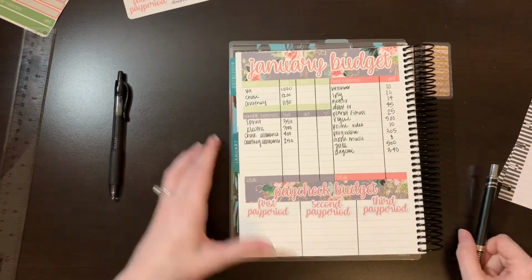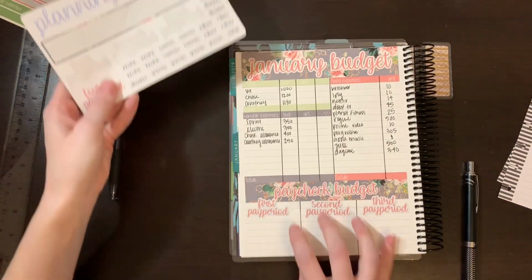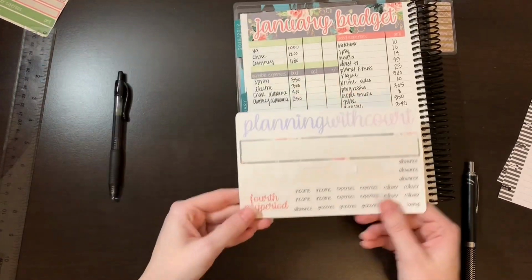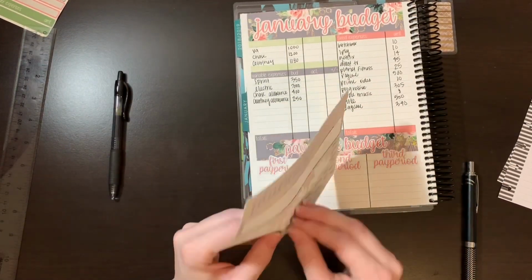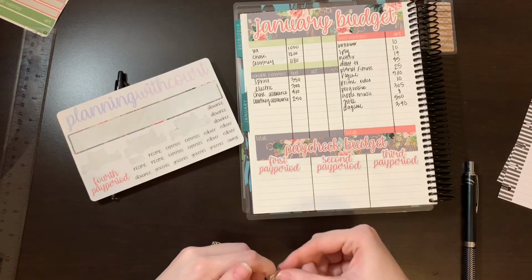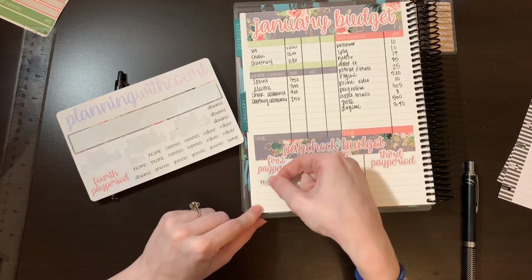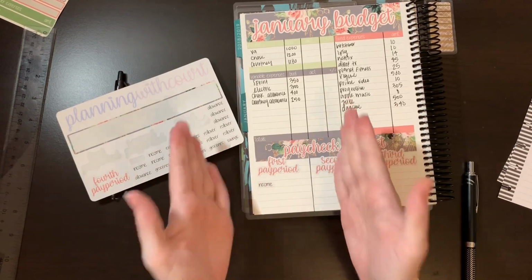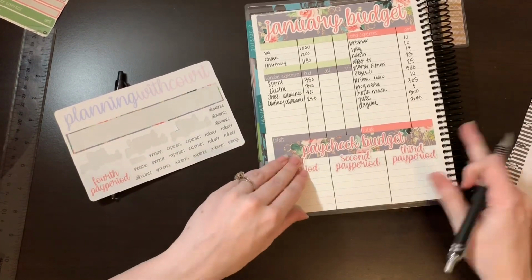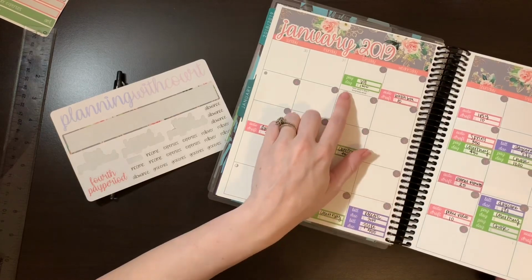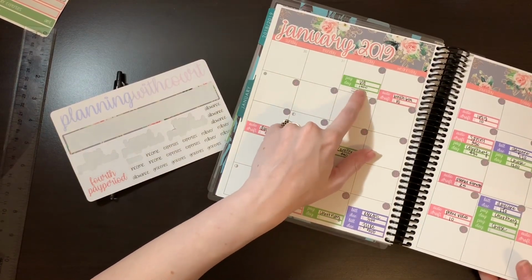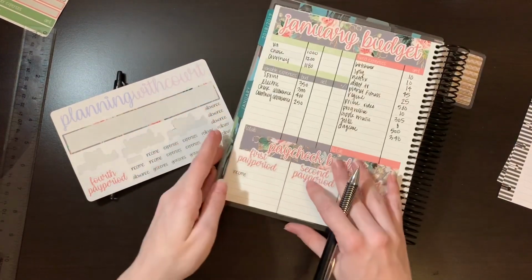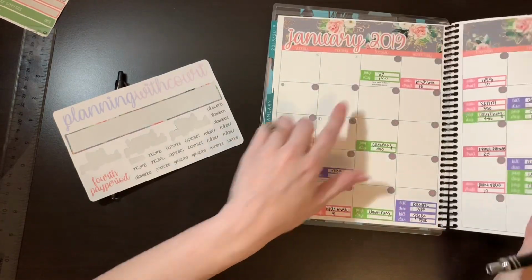Anyway, so for the paycheck budget, I always write our income for that pay period. And this is the first pay period. So our income, the first pay period, we get paid from the VA on the 1st, so we're going to base it off of that income.